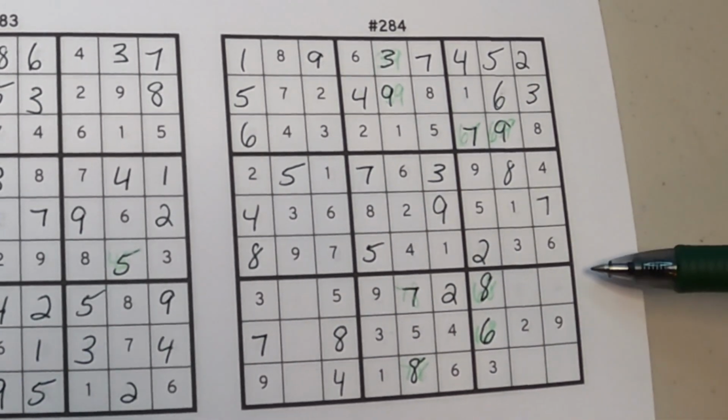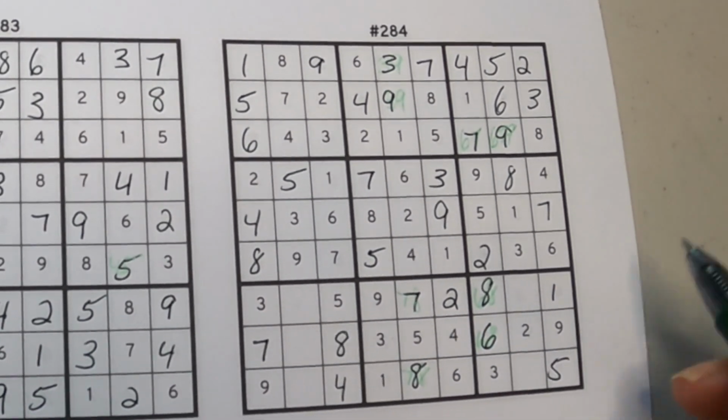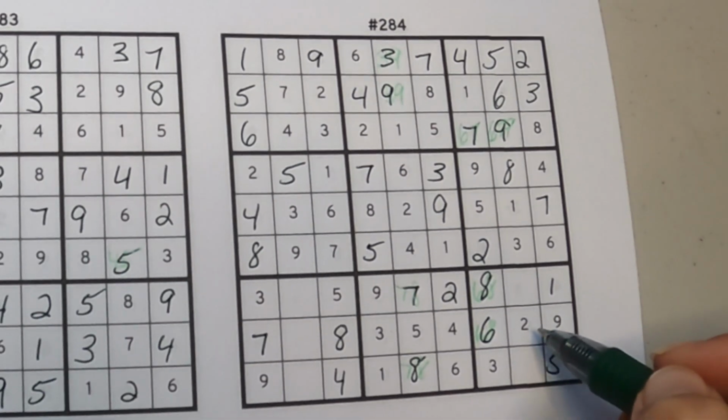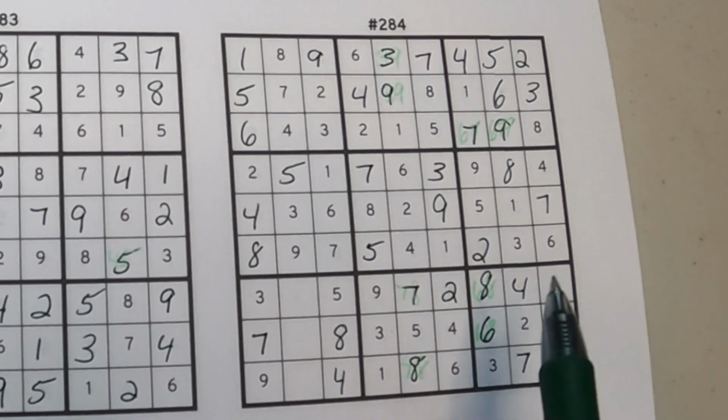For this column, we're missing 1 and 5. We've got a 5 here, so 1, 5. For this box, we're missing 4 and 7. We've got a 7 here, so 4, 7.